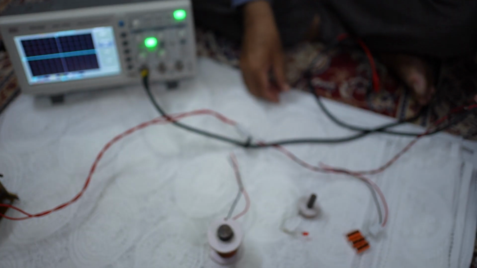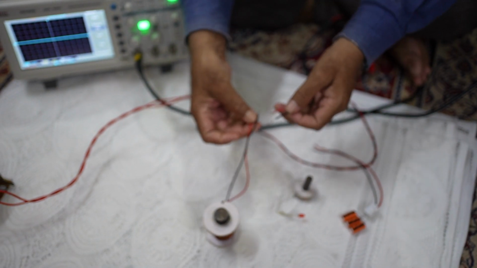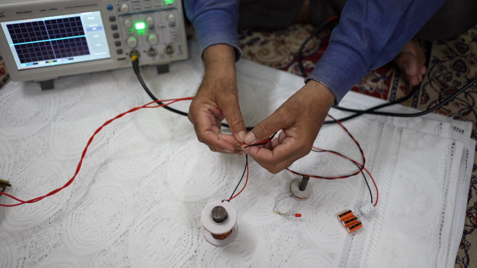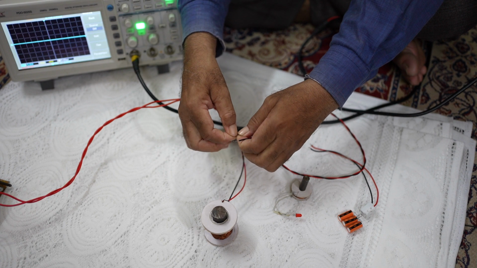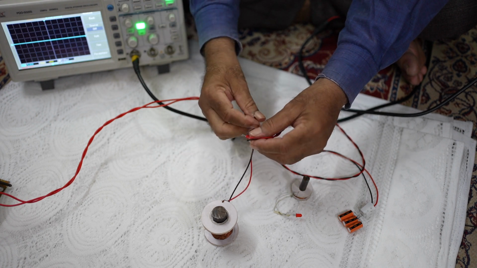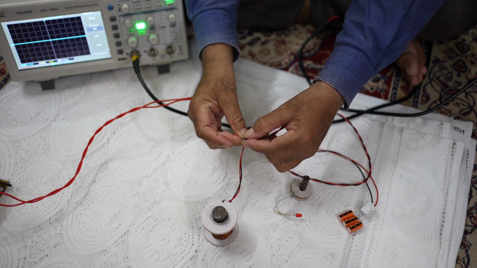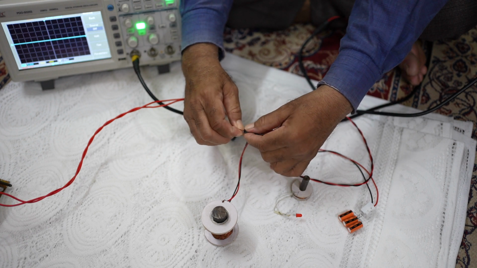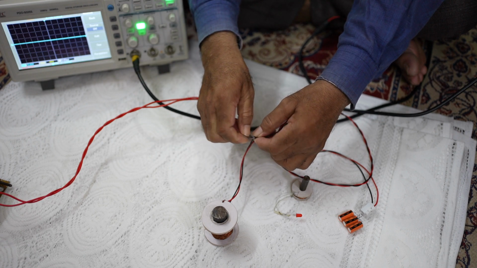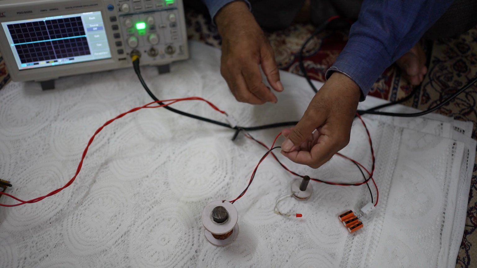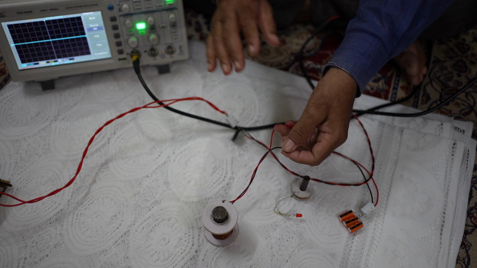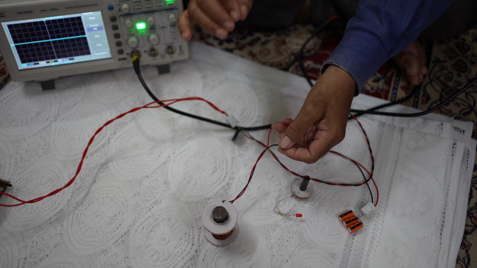What I am going to do now is connect the red with red for your observation, and the black with black. Somebody may object: why are you doing this open, naked-handed, connecting by your hand? These are all electricity. But remember, this side is low voltage, 15 volt, so it is safe to work with your hand.